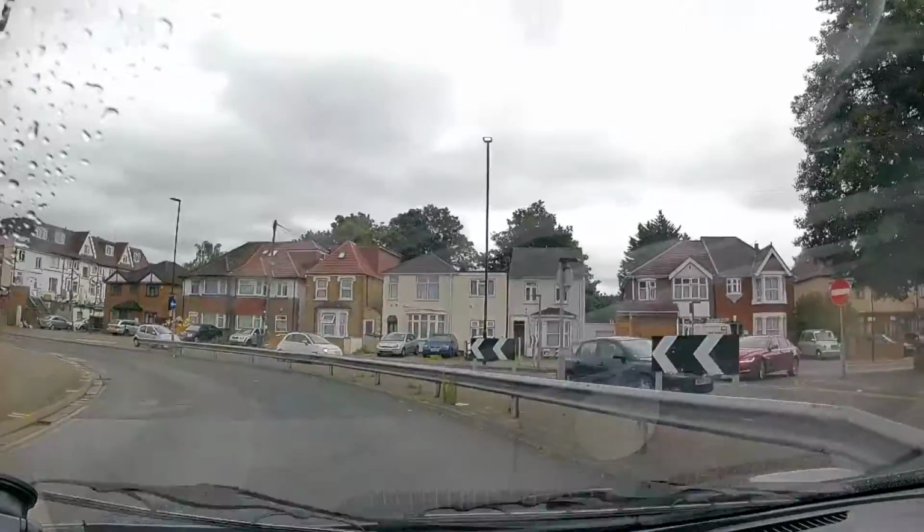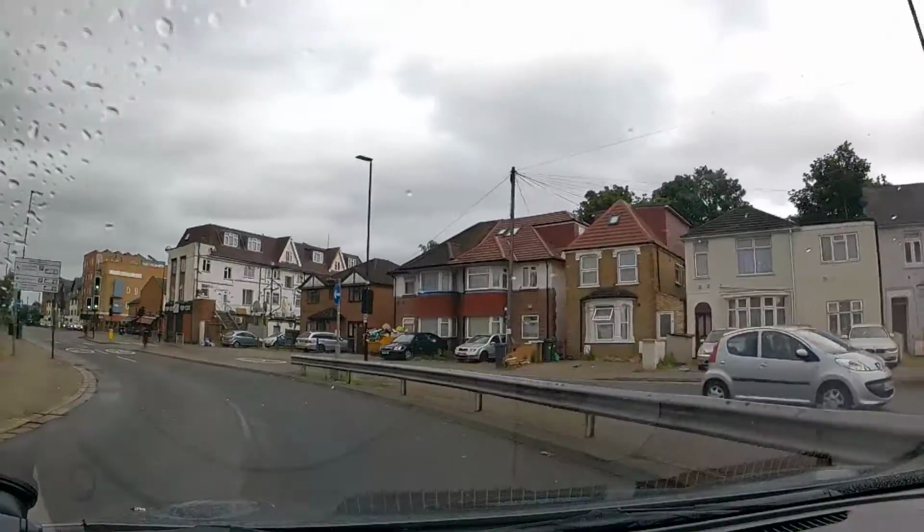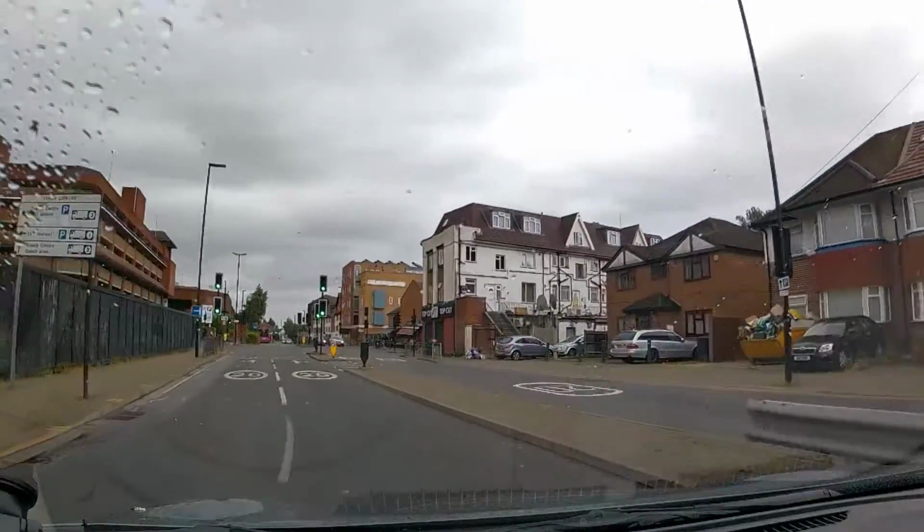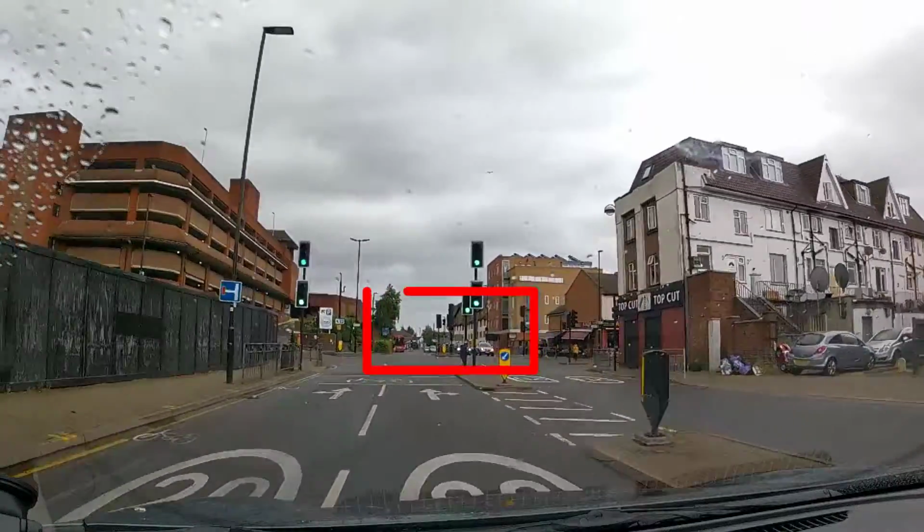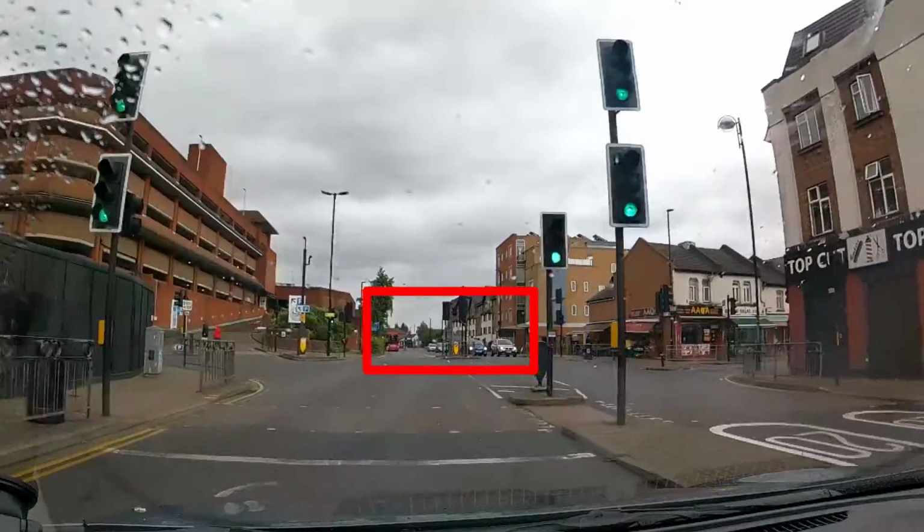Again here, another crossroad, again controlled by traffic lights, but this time we noticed the cars in front were not moving. Therefore it's a filtered traffic light, meaning they're going to have red lights and we're green.